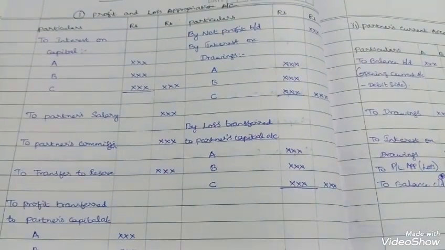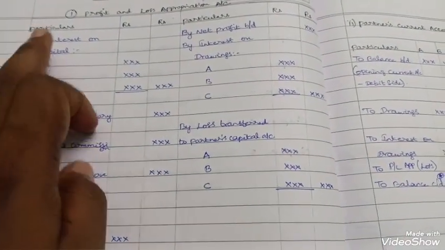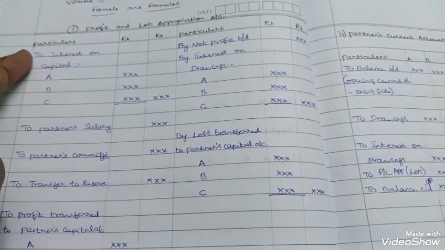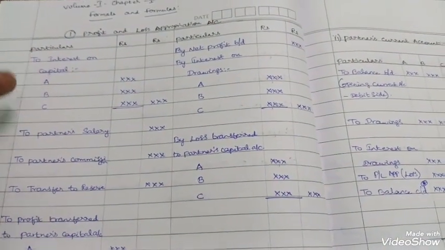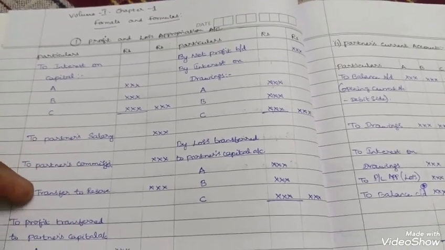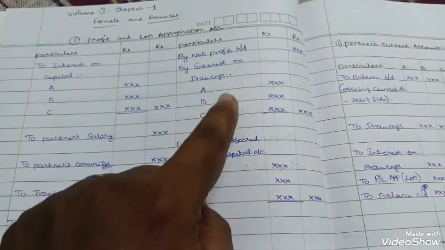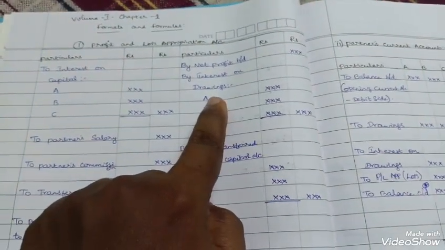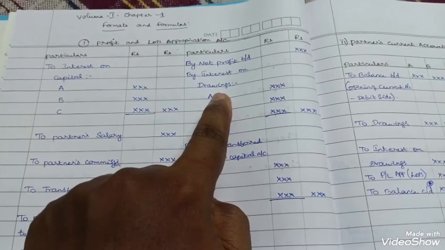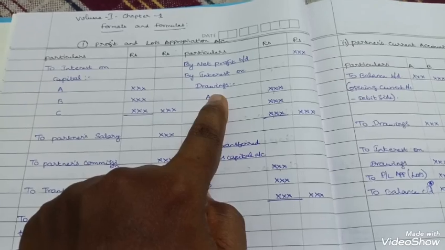So here the important concept is that when there is a net loss, you cannot provide interest on capital, you cannot provide the partner's salary, you cannot provide the transfer to reserve. You can only provide interest on drawings, and this interest on drawings also should be provided for half of the percentage only.